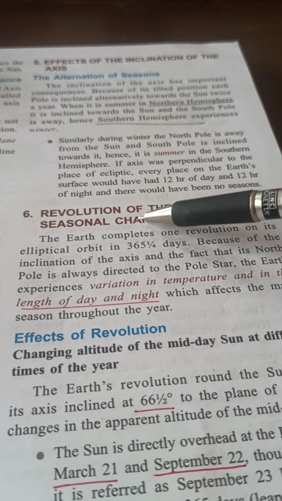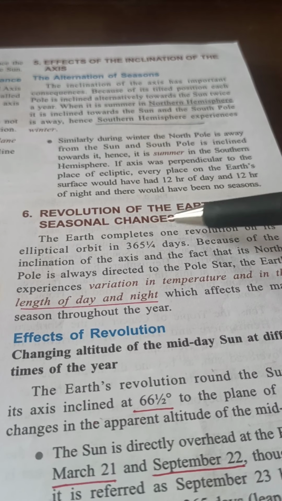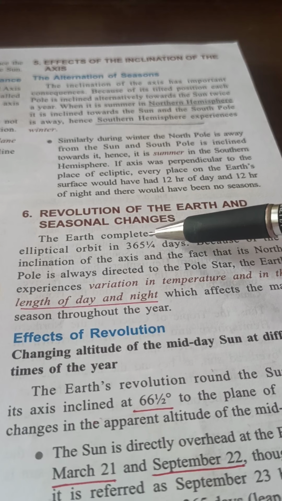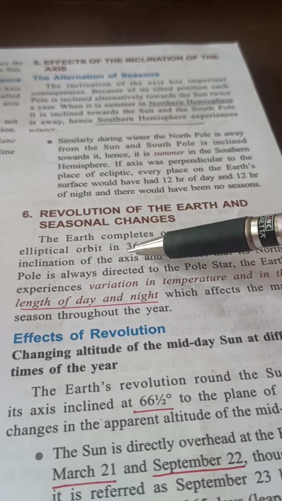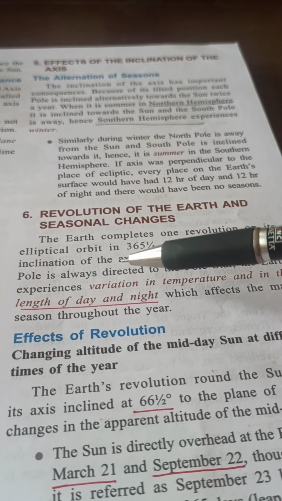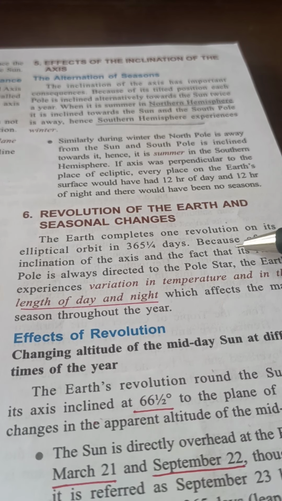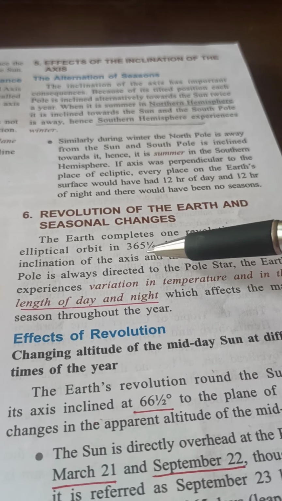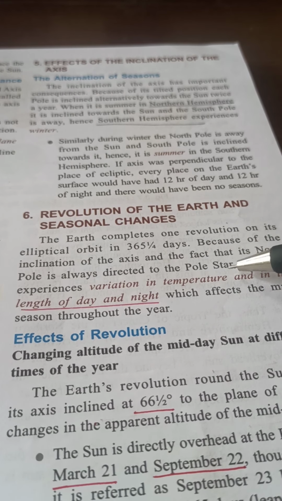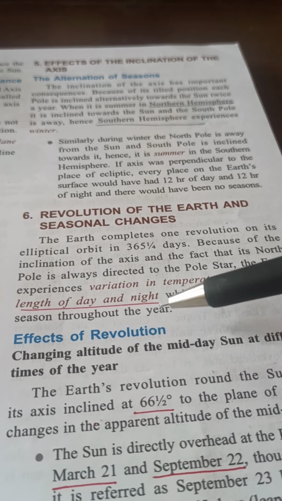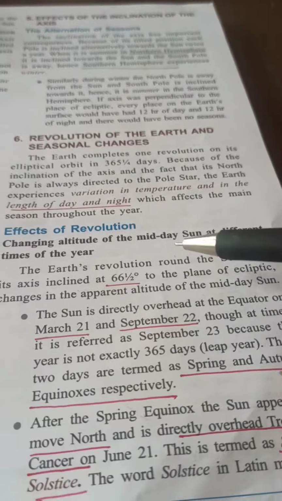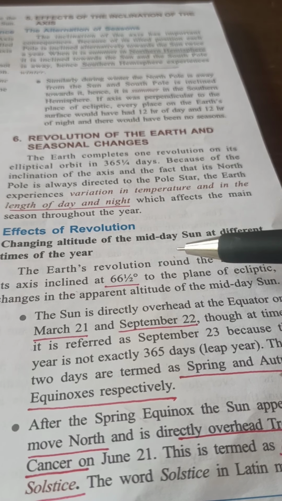Revolution of the earth and seasonal changes. The earth completes one revolution in 365 1/2 days because of the inclination of the axis. Clear? Moreover, its northern pole is always directed to the pole star. The earth experiences variation in temperature and also in the length of day and night. Now, what are the effects of the revolution? The earth revolves around the sun with its axis.